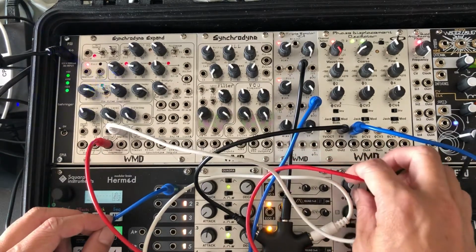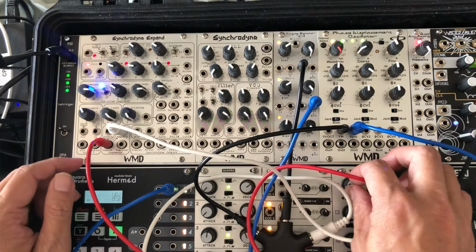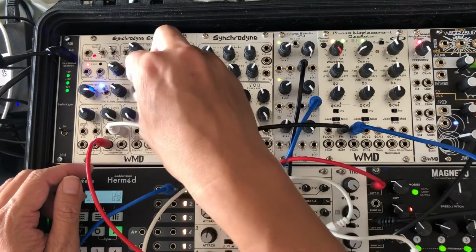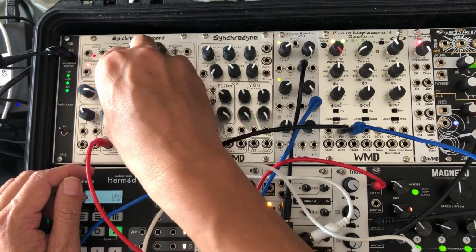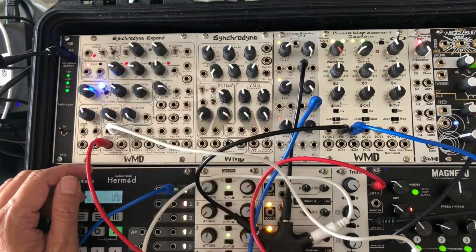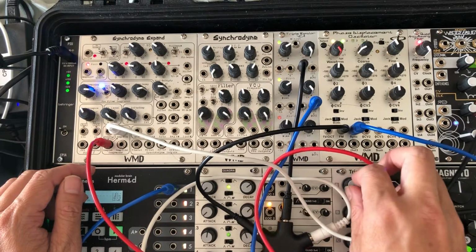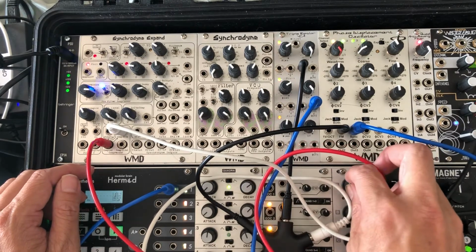So if I listen to this signal with the kick drum on, and back to the ducking sound.